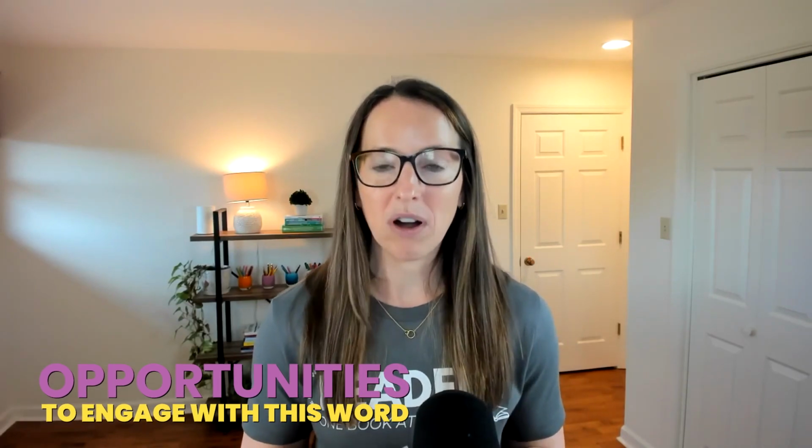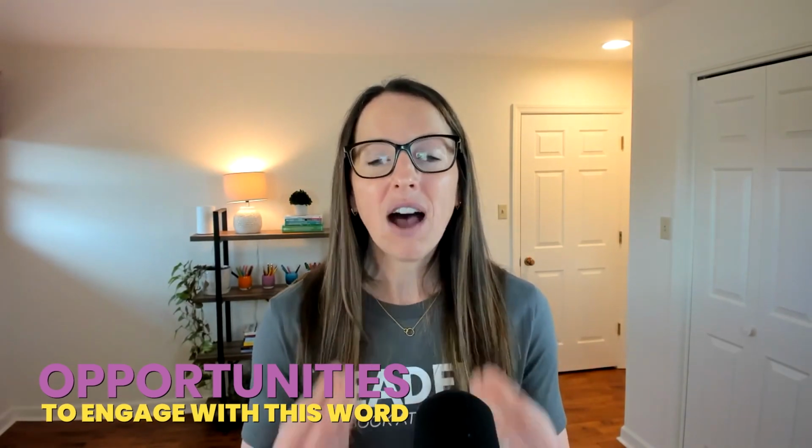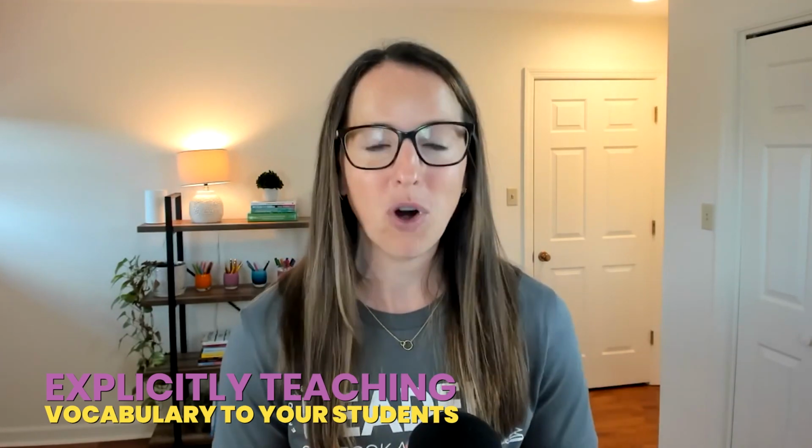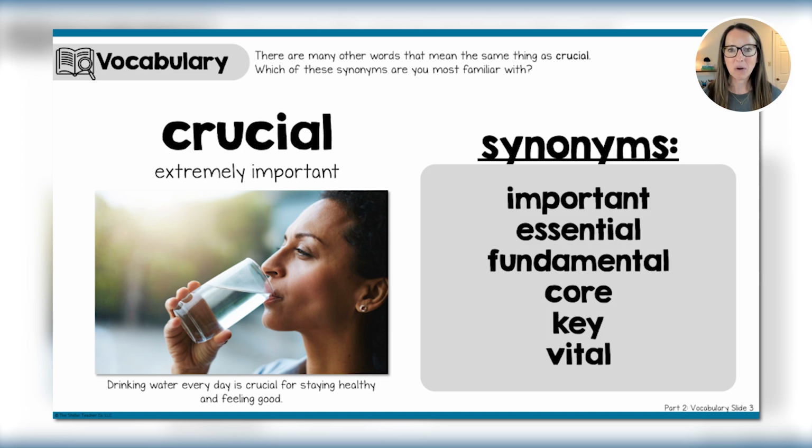So before we have our students use a word on their own in a sentence, we want to give them opportunities to engage with this word that are going to help them build their confidence and really deepen their understanding with this word. And that's exactly what these 4 strategies are going to do. Now, before we get into those strategies, anytime you're introducing a word, you want to make sure that you are explicitly teaching vocabulary to your students. And we've talked about this before, but just to make sure we're all on the same page, you want to introduce the new vocabulary word to your students using a student-friendly definition.